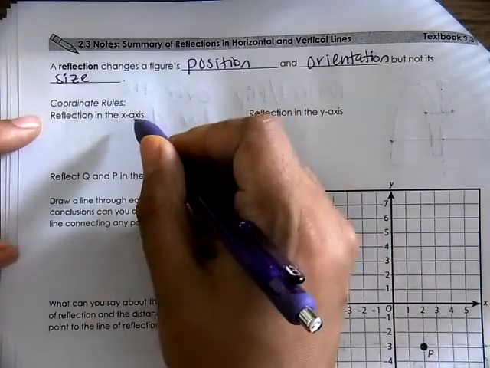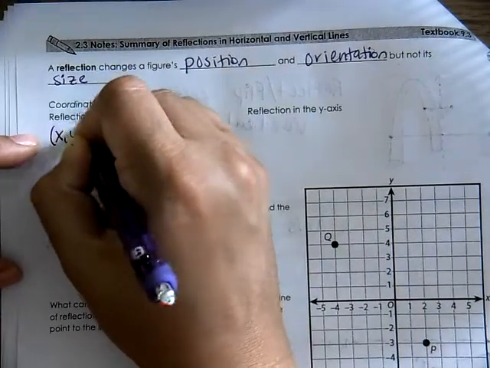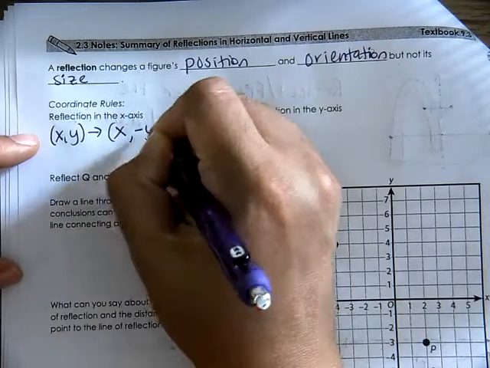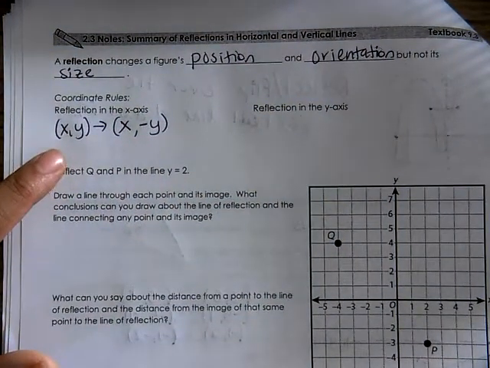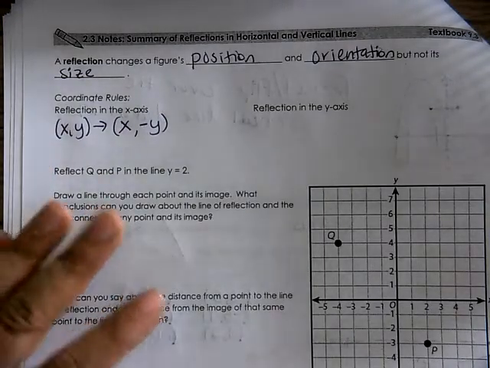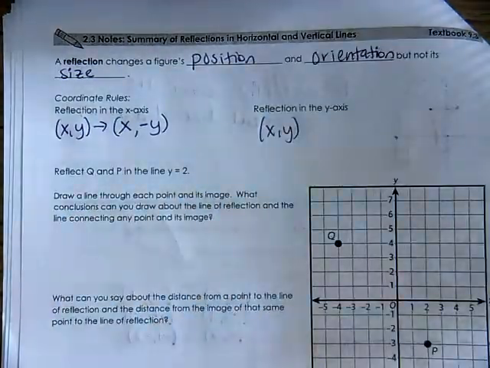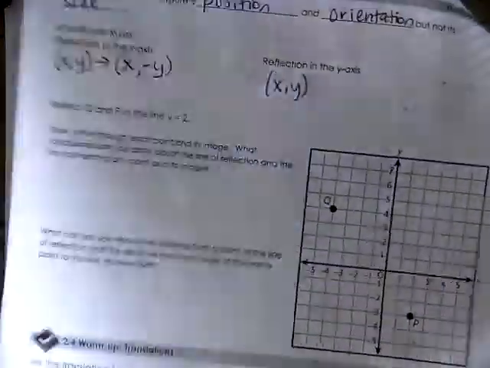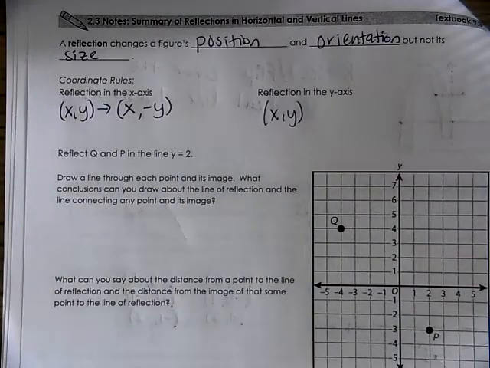Okay, so the coordinate rule we just talked about on the front page was (x, y), and it did not change the x, but made the y negative, or opposite. So that's what it looked like for the reflection in the x-axis. Now for the reflection in the y-axis, it's going to look really similar. Feel free to go back to the last example with J, A, and I, and reflect it over the y-axis instead.